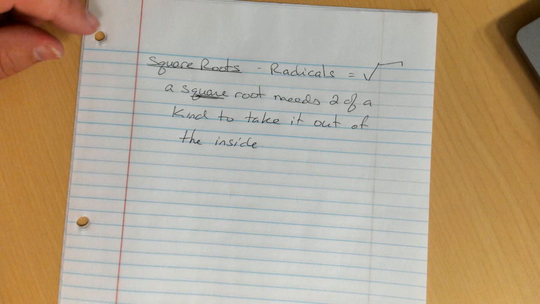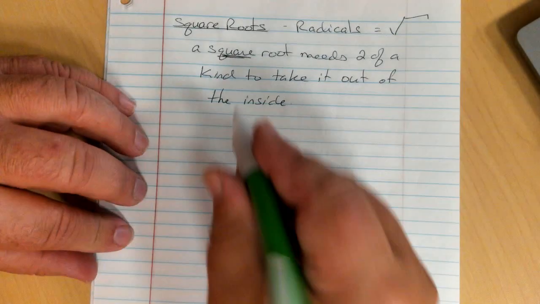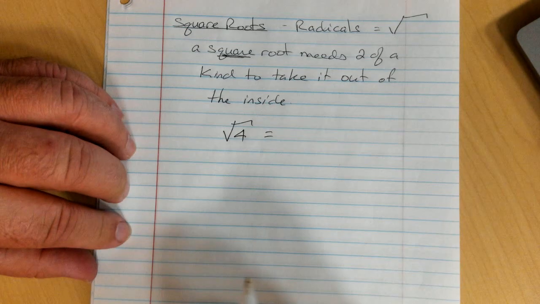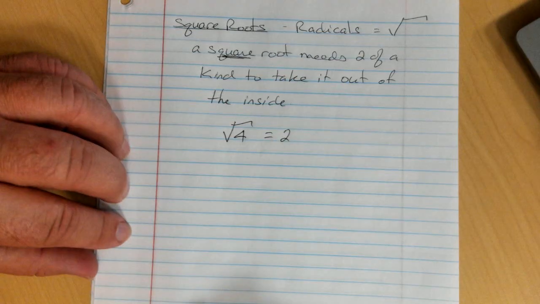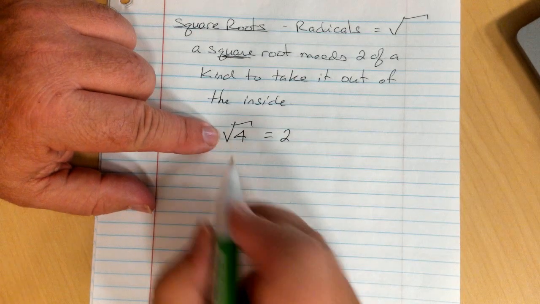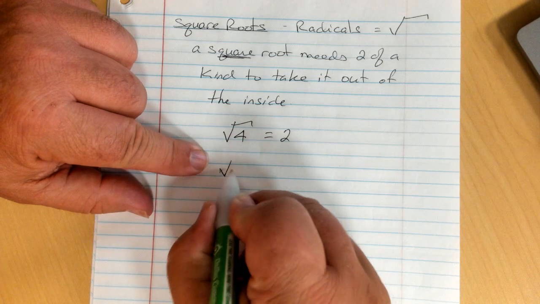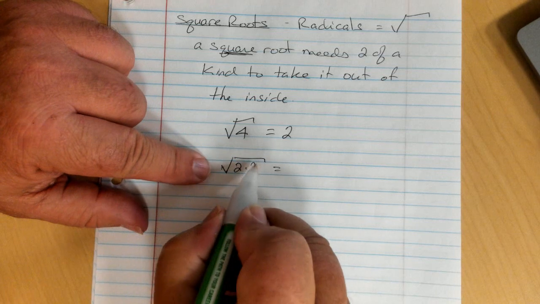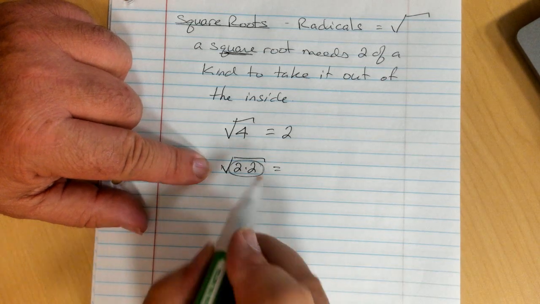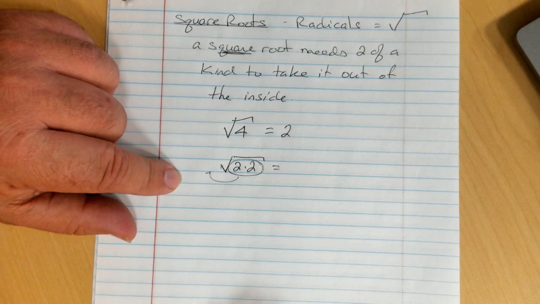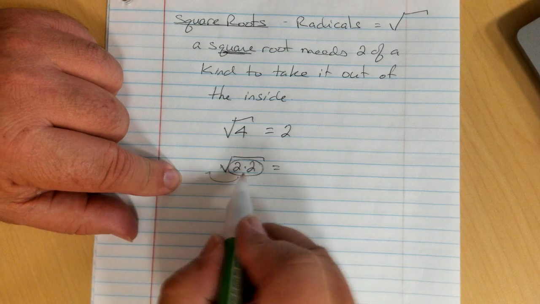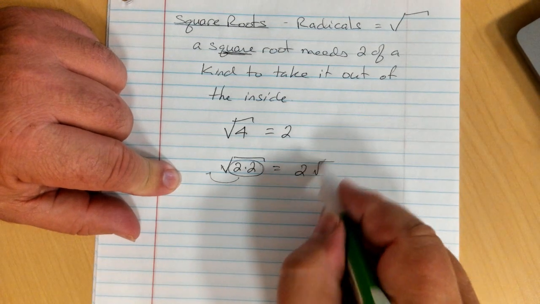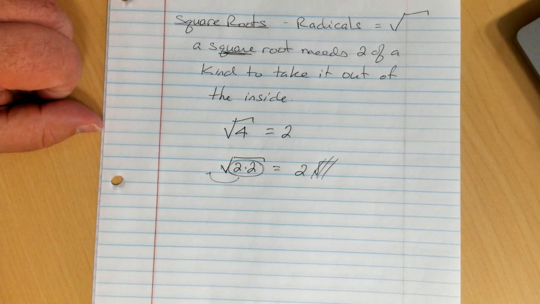And the number has to be multiplied by itself, right? For example, we all know that the square root of 4 is 2. But what is 4 made up of? 4 is made up of 2 times 2. Once you have a pair of numbers, you can take it out of the radical. So since you have two 2's, and since there's nothing left inside there, that disappears.